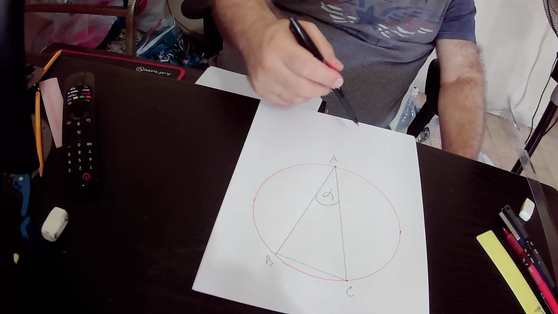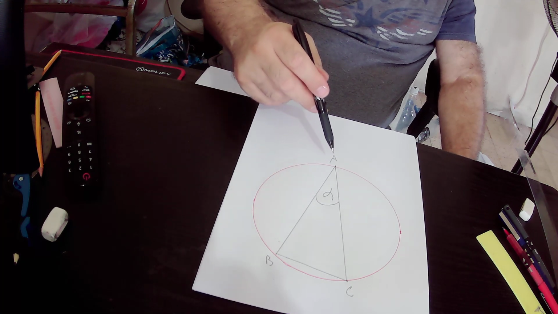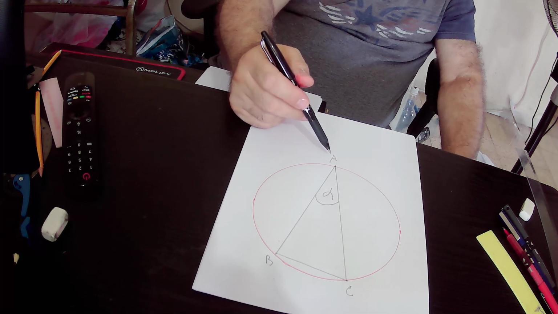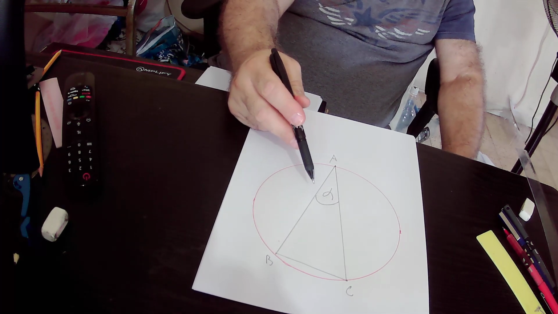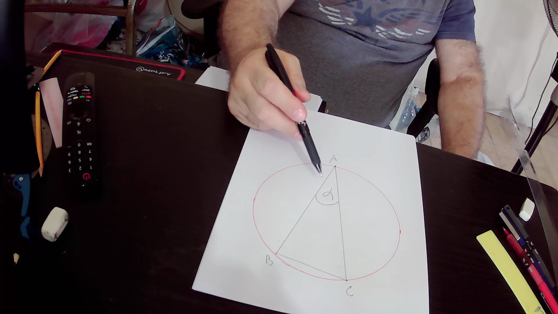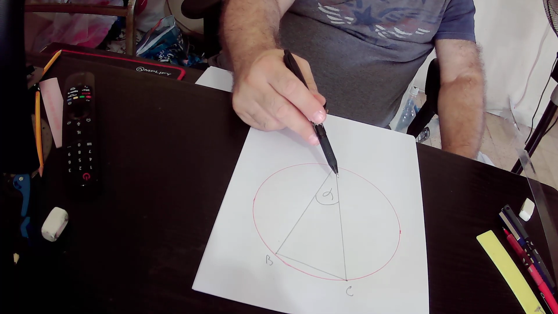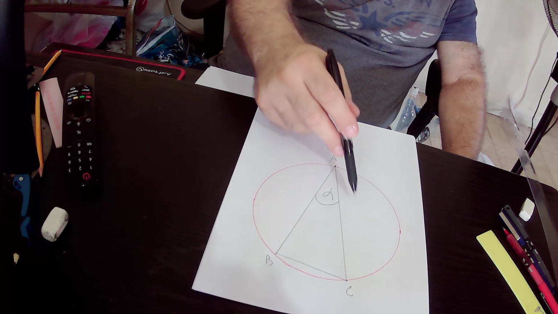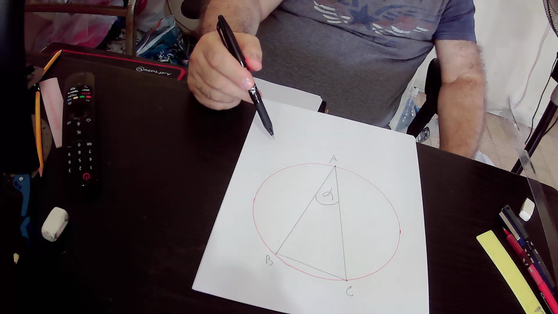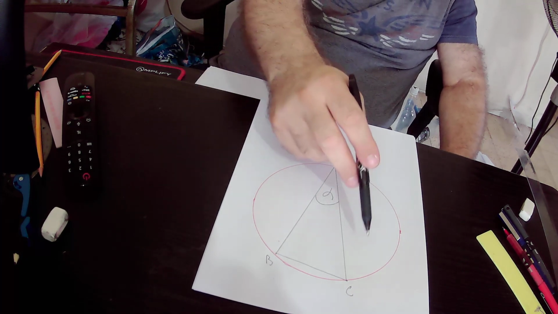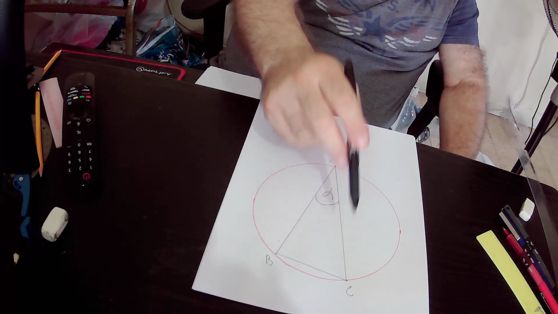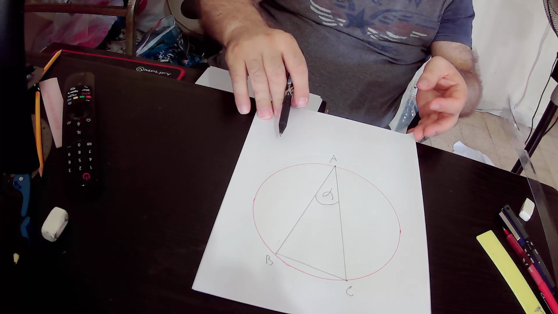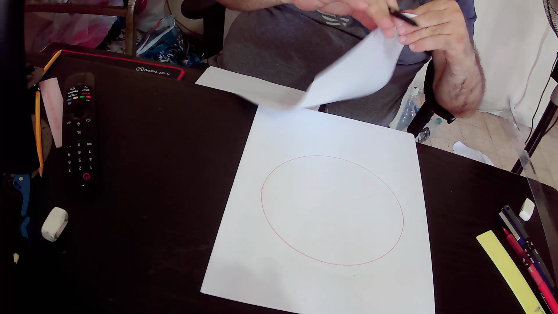So arm AB of angle alpha is a string or chord in the circle, and arm AC of angle alpha is a string in the circle. And also angle alpha rests on string BC in the circle. So that is the definition of a peripheral angle.